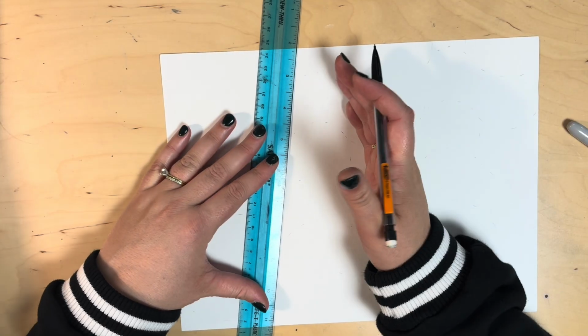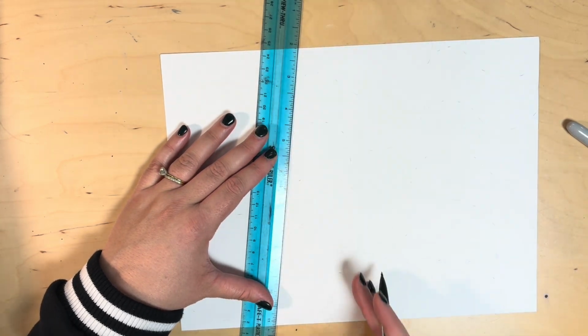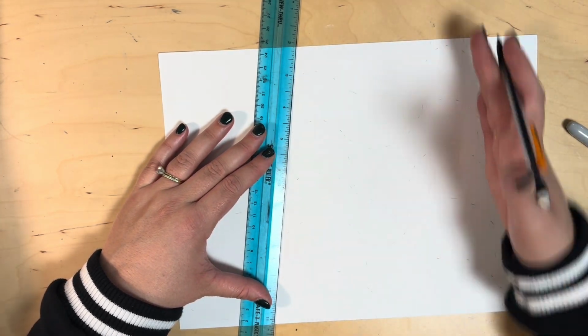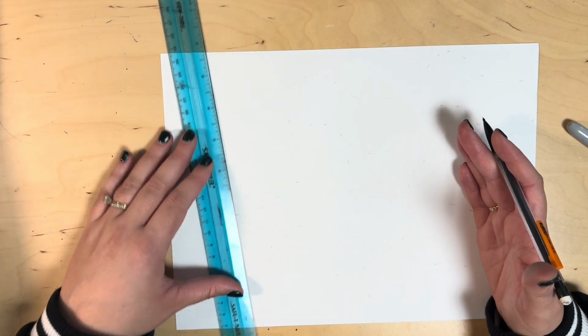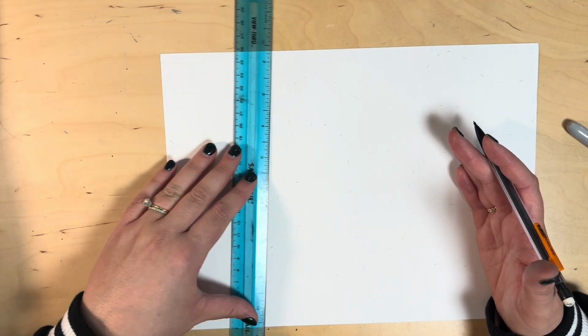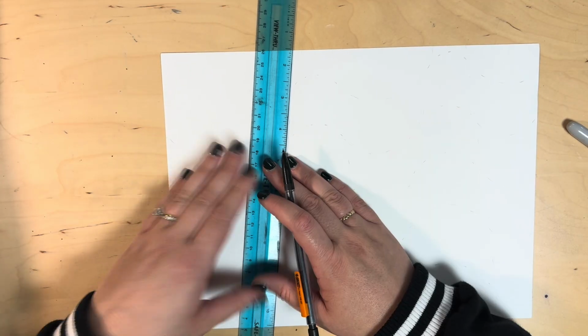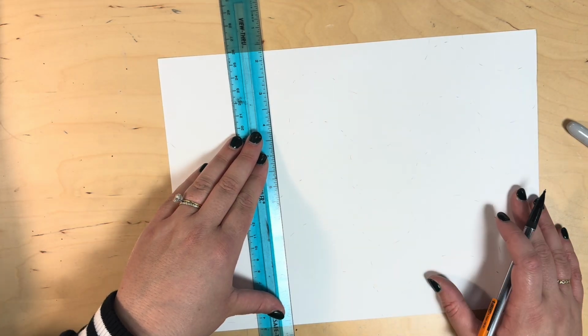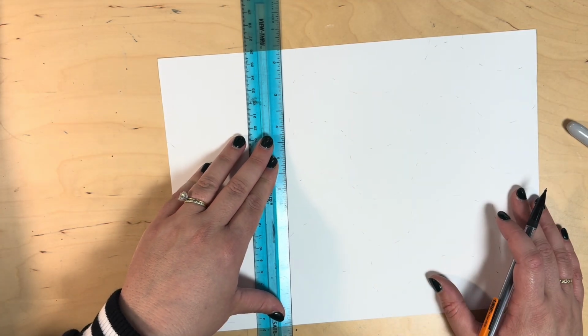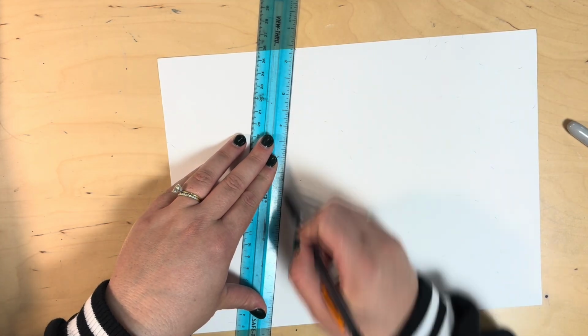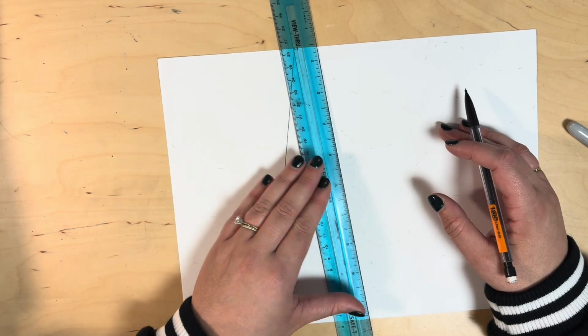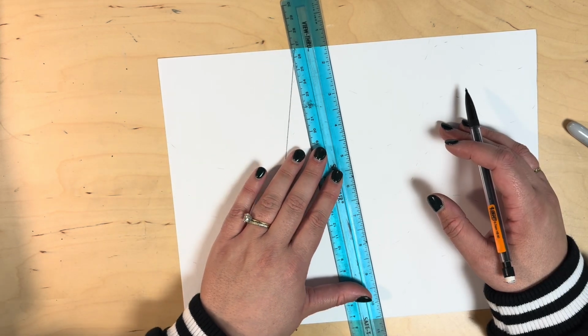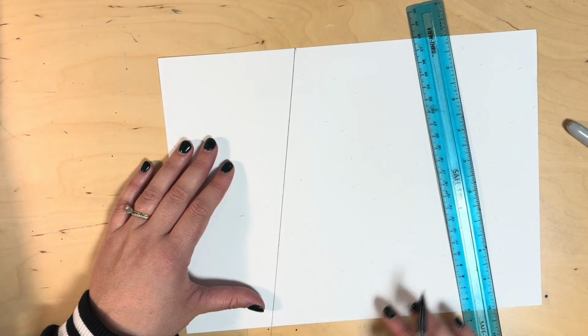And we're going to start by drawing 4 slightly diagonal lines that go up and down on our paper. The first one is going to be a little bit away from the left side of your paper, and we're going to angle it towards the right side of our paper slightly. So about like this.